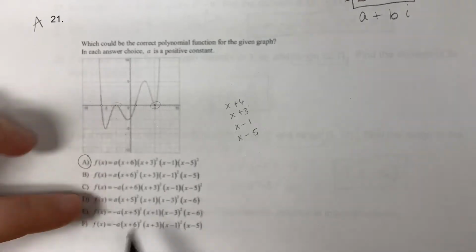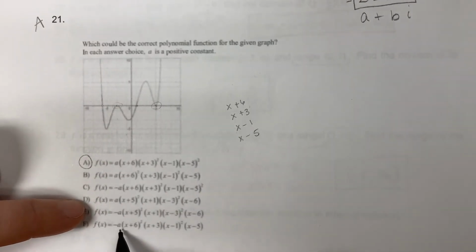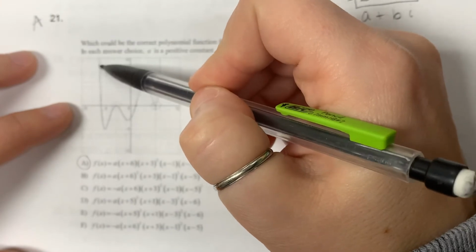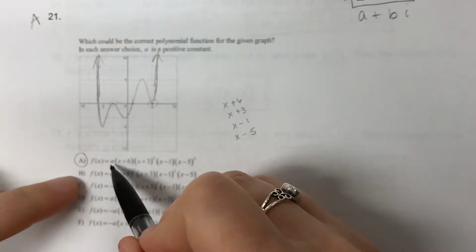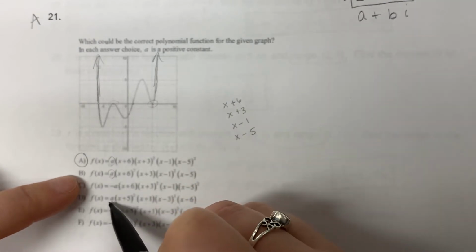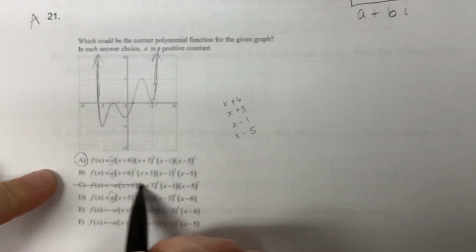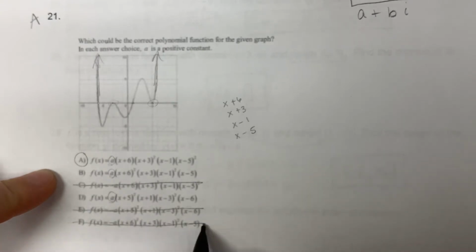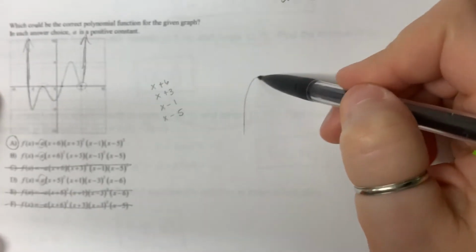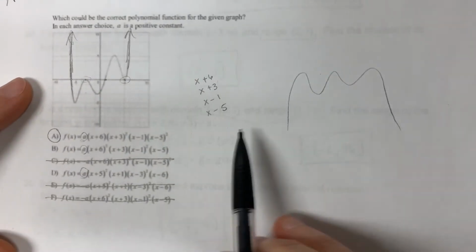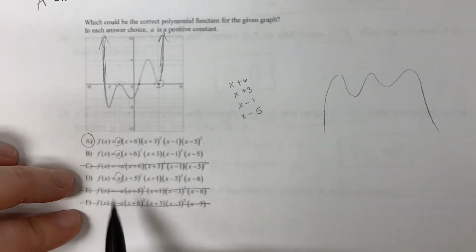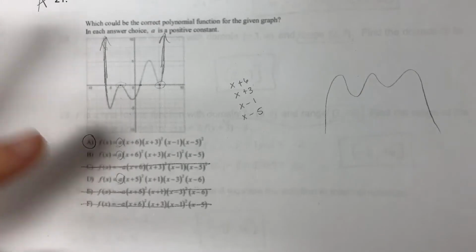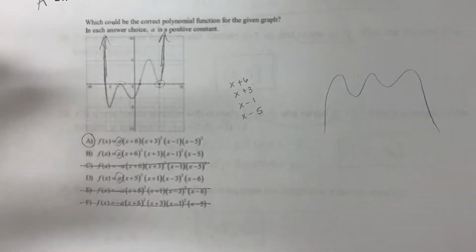But what I do on problems like this is I look for my leading coefficient first. In this case, I'm going up on my ends, right? My end behavior is that it's going towards infinity. So that tells me that I need a positive leading coefficient. So that took out C and E and F for me. If this had looked this way, then that would tell me I need negative as my leading coefficient. So that got me down to 3 choices. I was able to eliminate 50% of my choices.